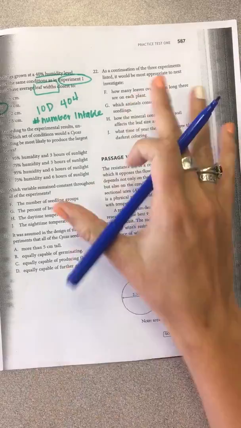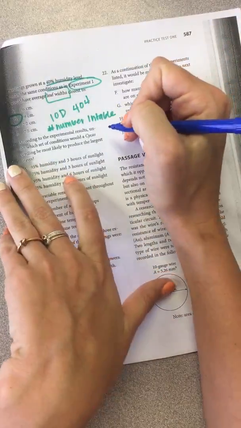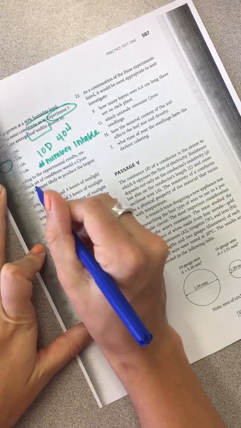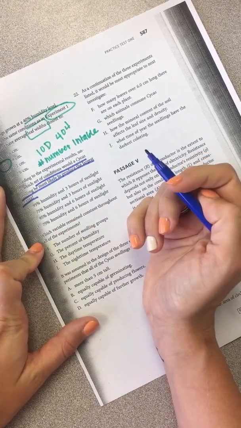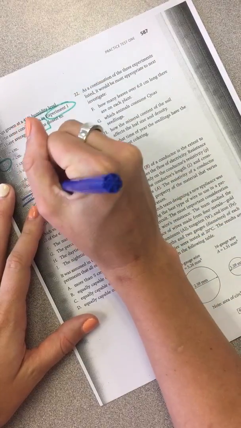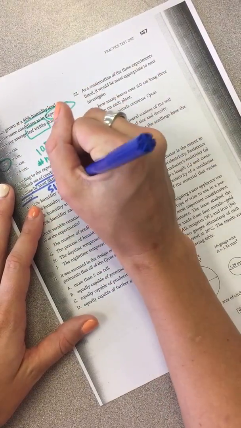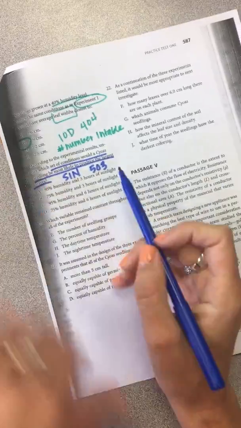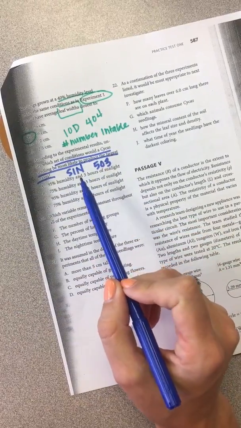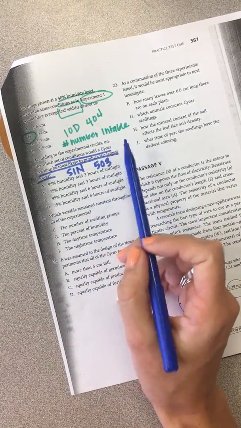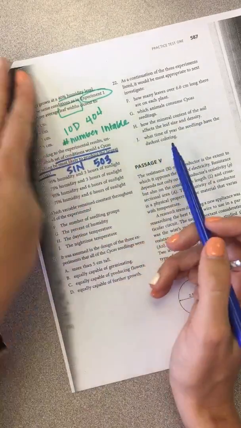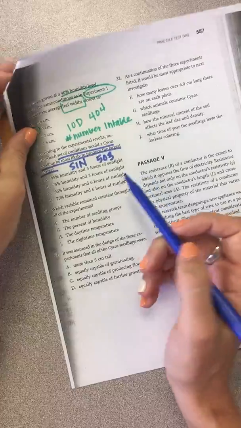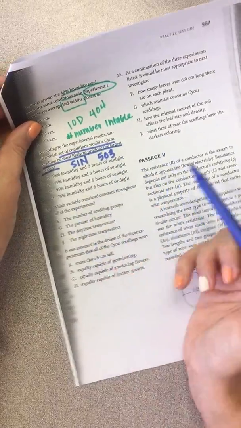According to the experimental results, under which set of conditions would a cycas tree seedling be most likely to produce the largest leaves? So this is an SIN question, and this is actually SIN 503, which is what most of you missed a ton of on the interim. Given a set of conditions, what would be the results? So, according to the experimental results, under which set of conditions, largest leaves?